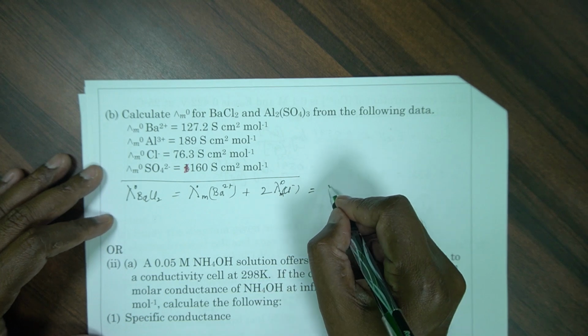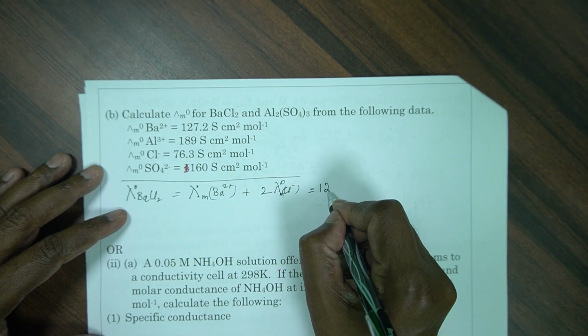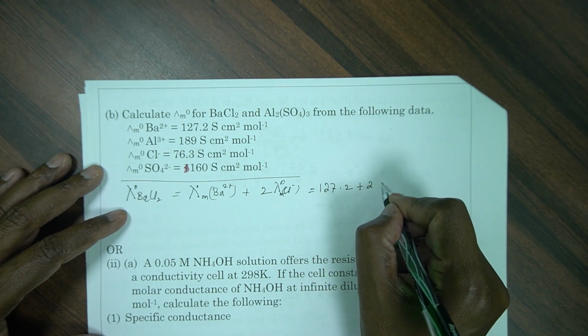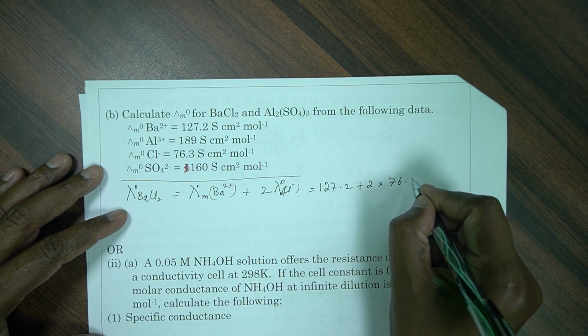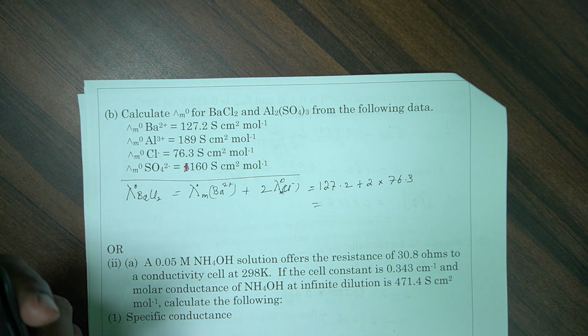That's equal to, it is given here, 127.2 plus 2 into 76.3. So use the calculator.